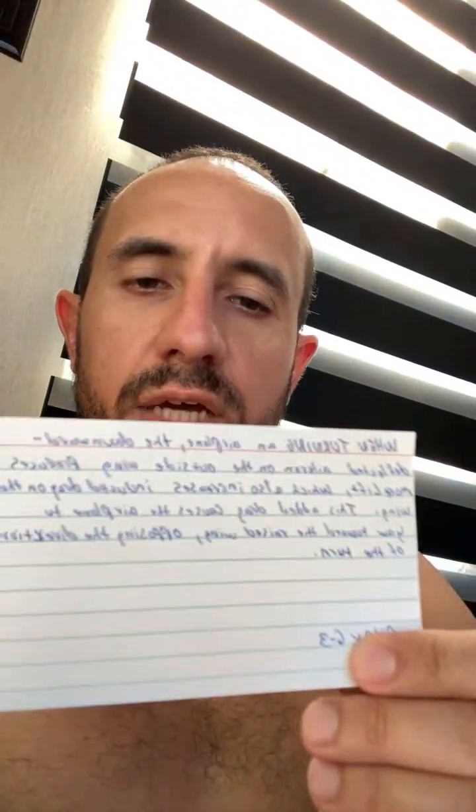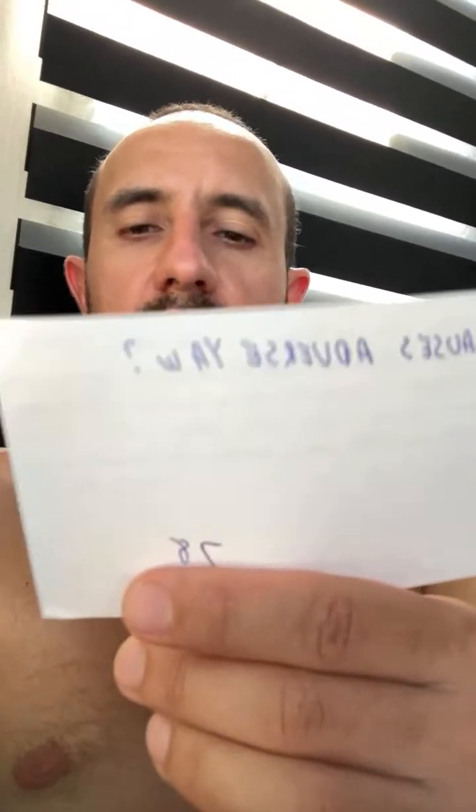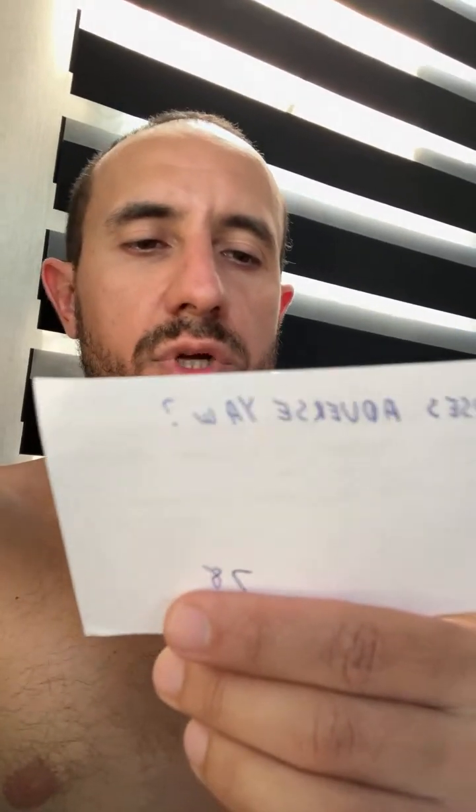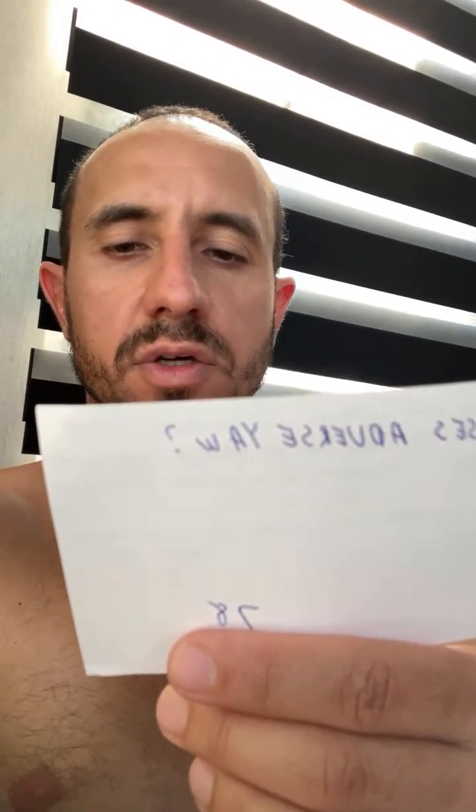What causes adverse yaw? When turning a plane, the downward deflected aileron on the outside wing produces more lift, which also increases induced drag on that wing. This added drag causes the airplane to yaw toward the raised wing, opposing the direction of turn. PHAC 6-3.